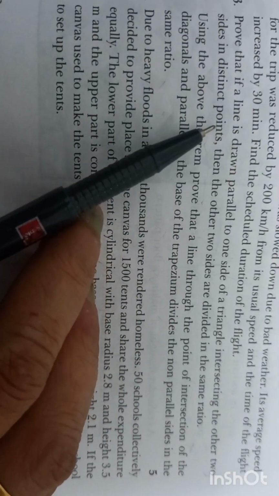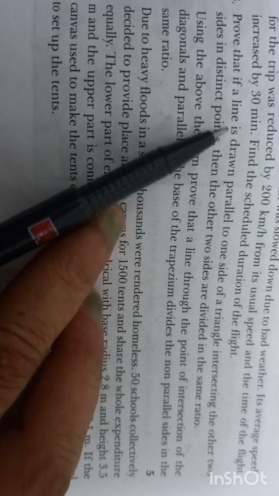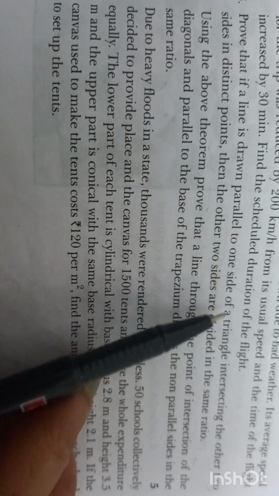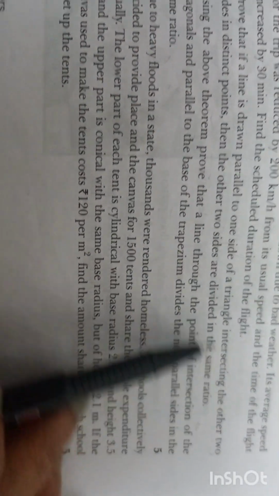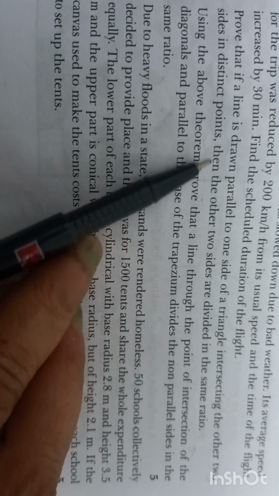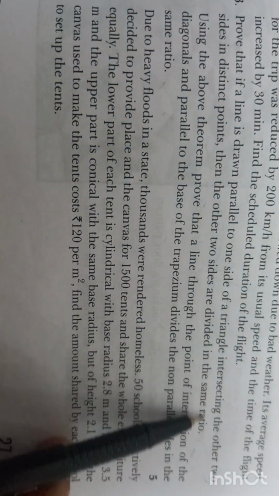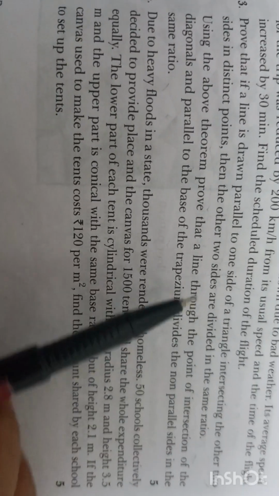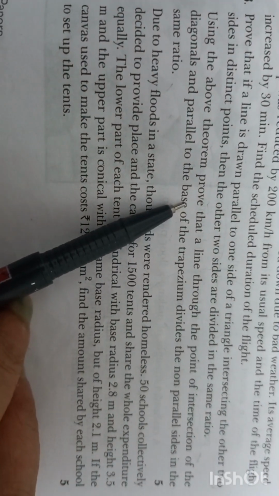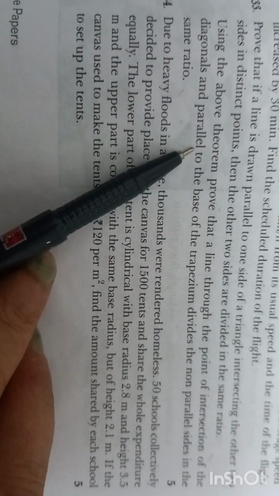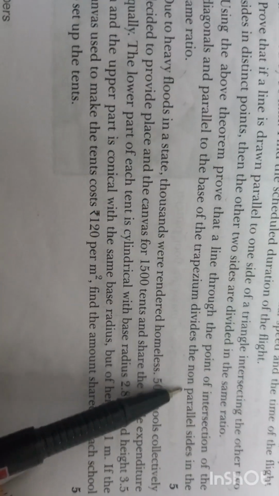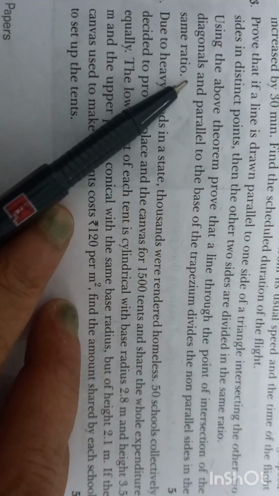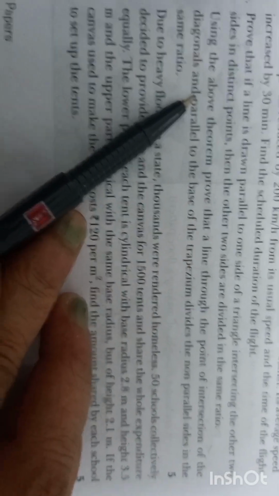So this is prove that we already know that if a line drawn parallel to one side of a triangle intersecting the other two sides in distinct points, then the other two sides are divided in the same ratio. This is the basic proportionality theorem. Using that theorem, we have to show that the trapezium divides the non-parallel sides in the same ratio. Okay, let's do the problem.